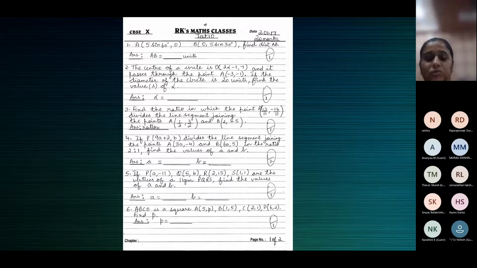Find the value of P in question number 6.